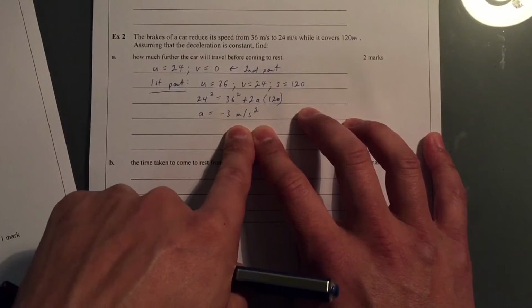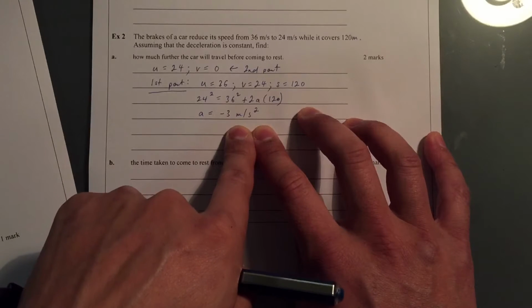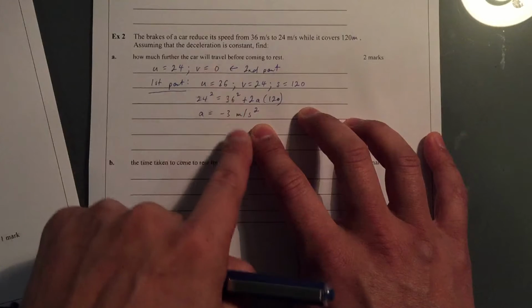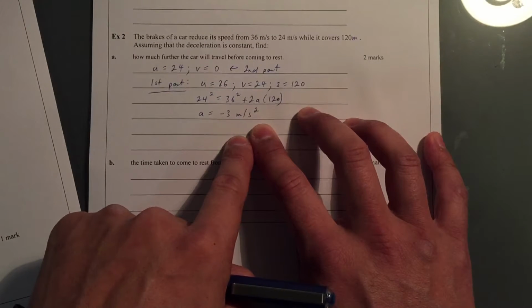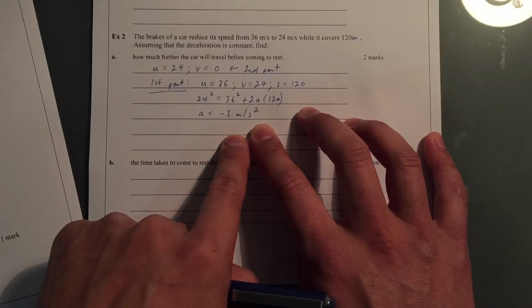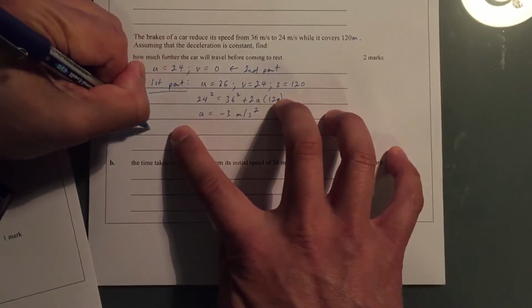I still need to find the time that it travels for the second part. So what I'll do is I'm going to use v equals u plus at. So back to the second part.